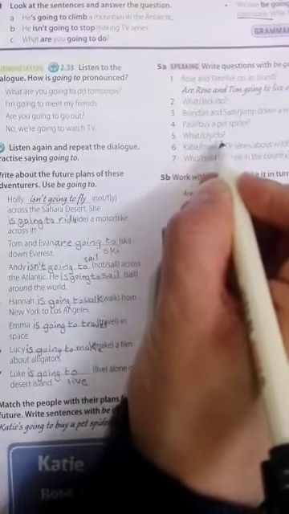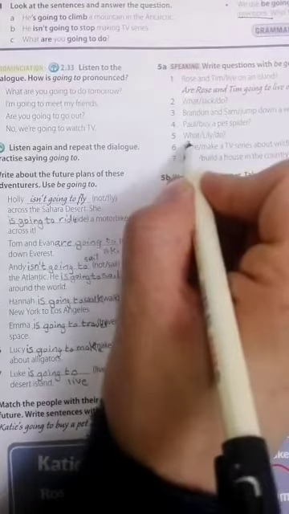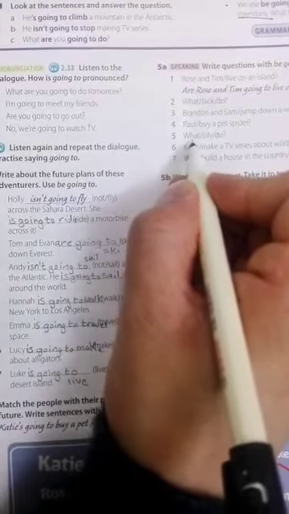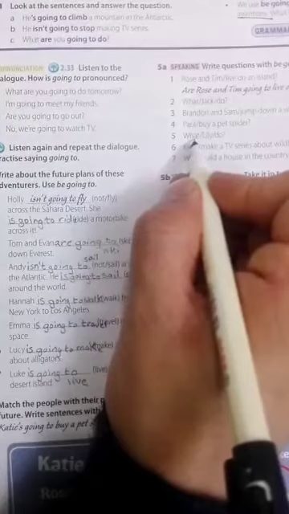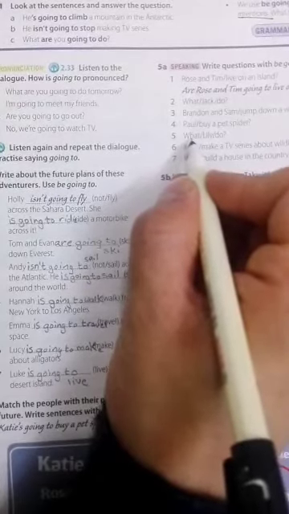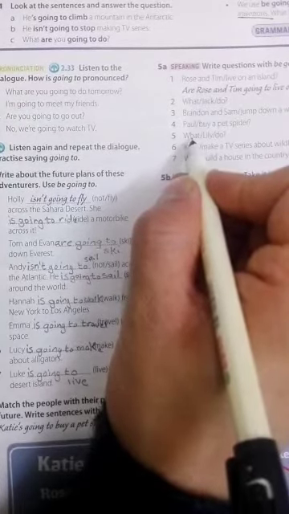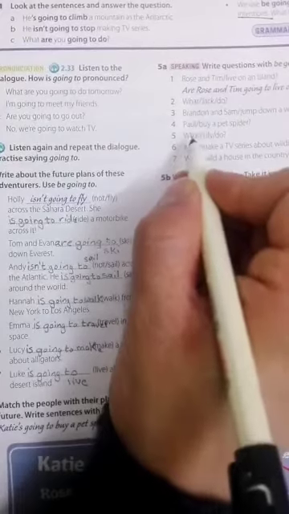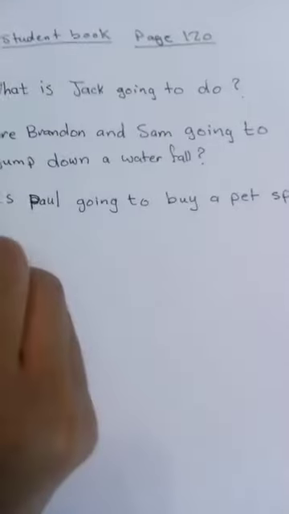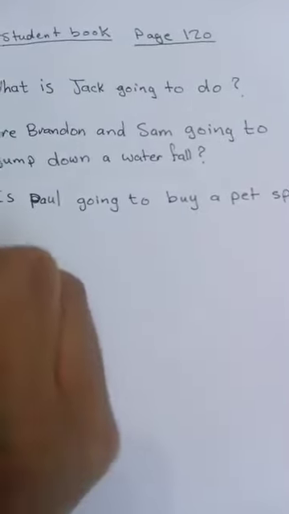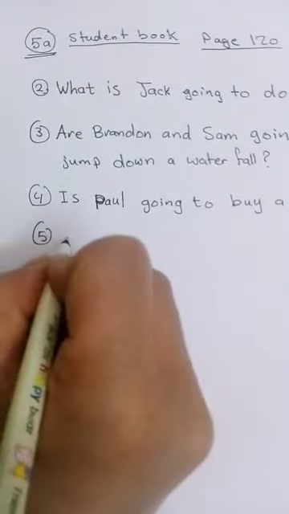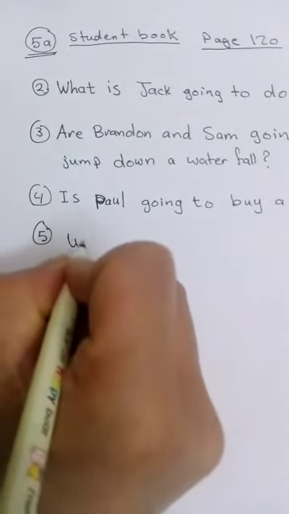This is the question. Let's see number 5. What is Lily going to do? What do we have here? We have "what," and "what" is a WH question. When we want to make a WH question, we should start with the WH question word. So we write "what" at the beginning.